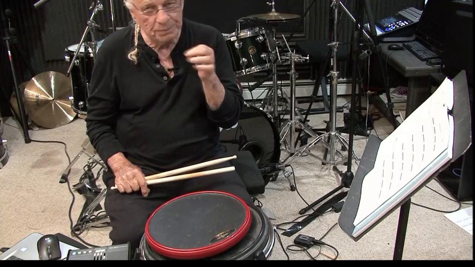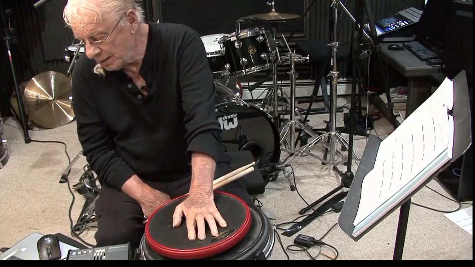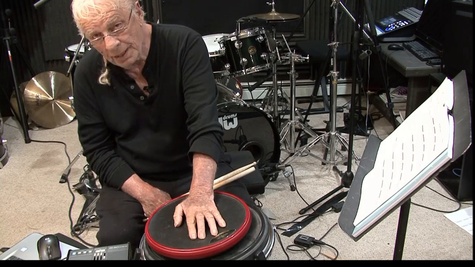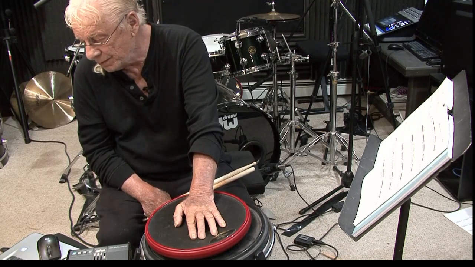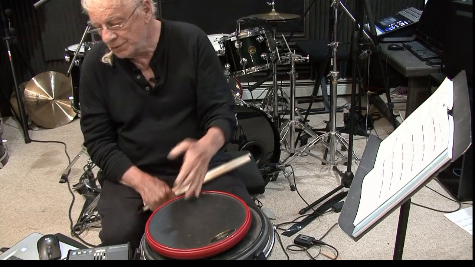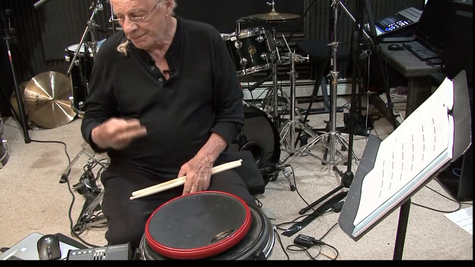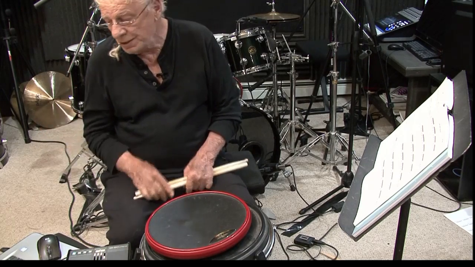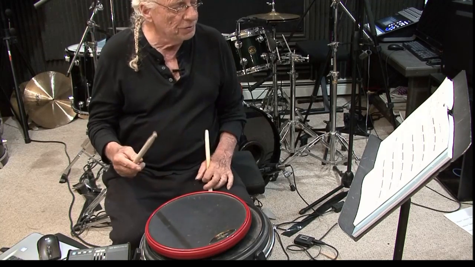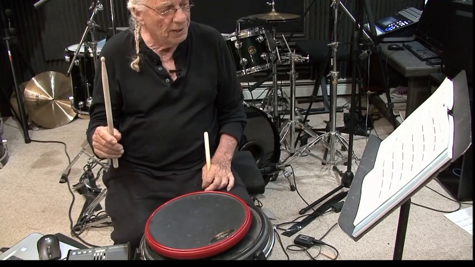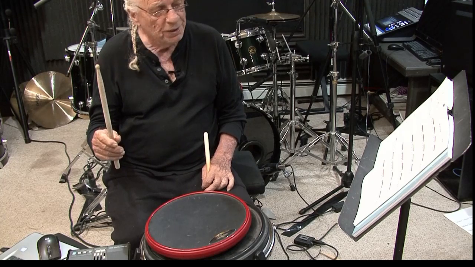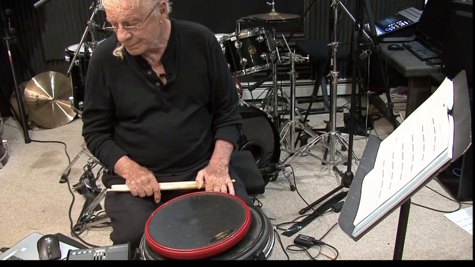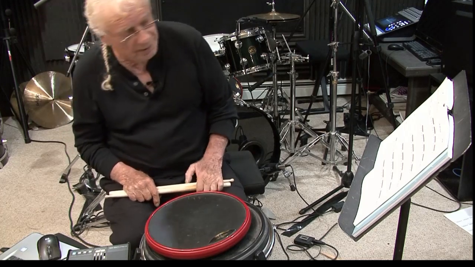A dot placed after a note increases the value of the note by 1/2 the original value. The original value is 2 quarter notes. The dot's going to increase that value by 1/2 of that value, so therefore it's going to equal 3 quarter notes. I'll play the measure again. Second measure: 1 and 2 and 3 and 4 and. Got it? You got it, Dennis. Okay.